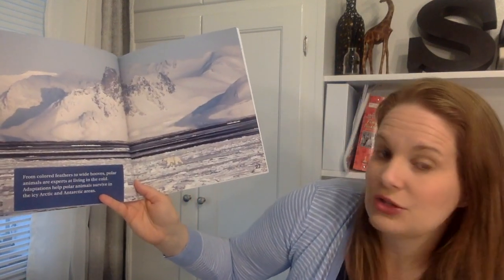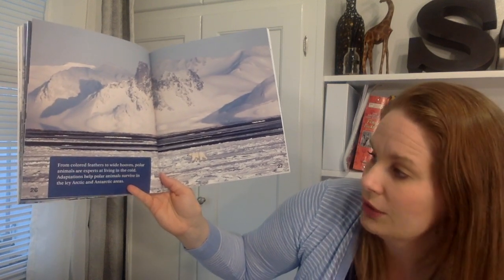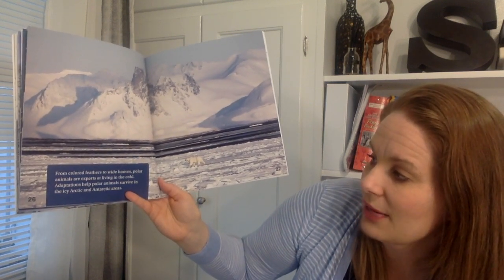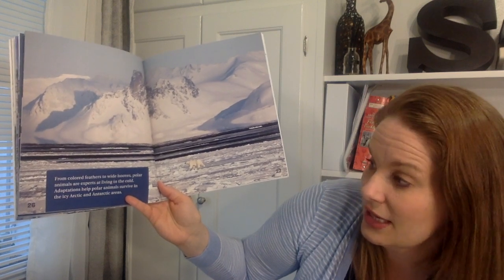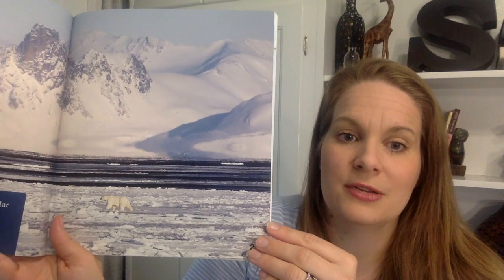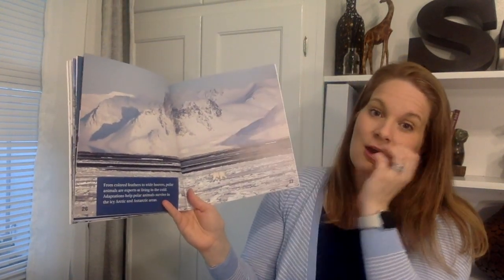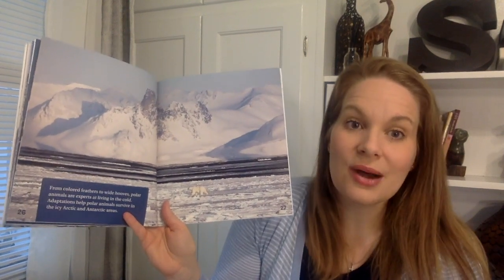From colored feathers to wide hooves, polar animals are experts at living in the cold. Adaptations help polar animals survive in the icy Arctic and Antarctic areas. And this is a polar bear up at the Arctic. Definitely good camouflage.